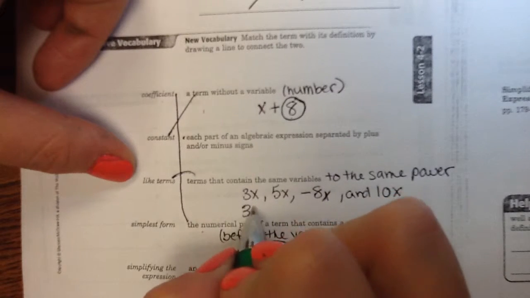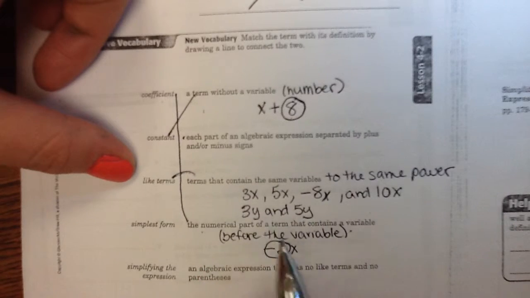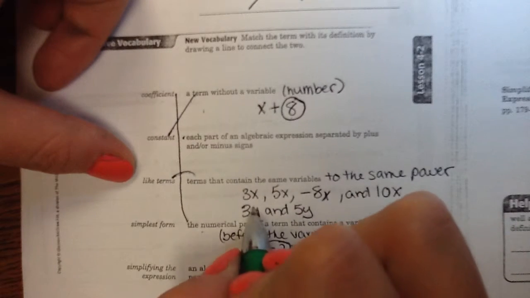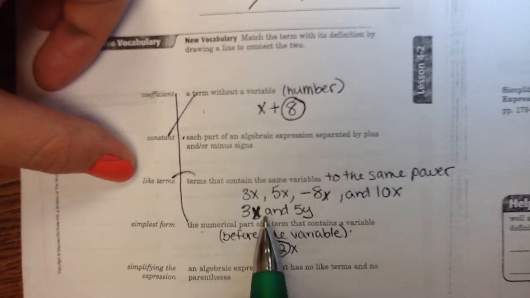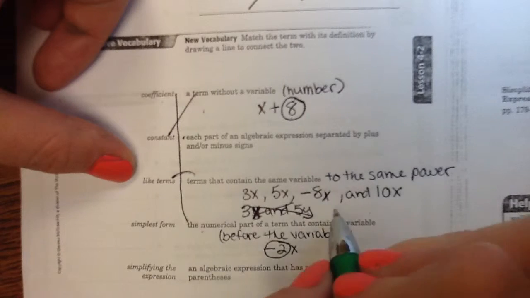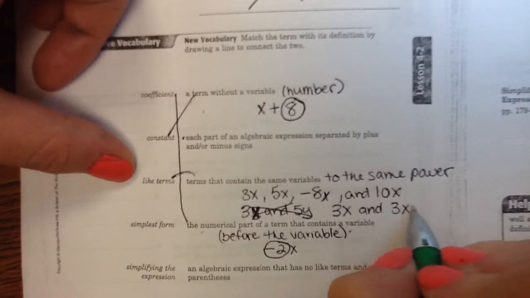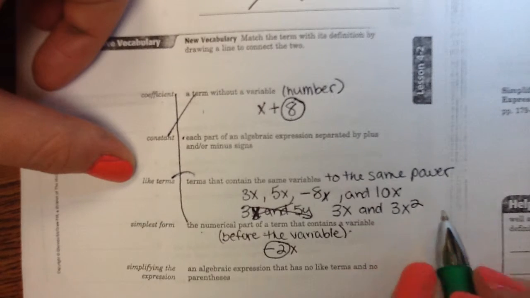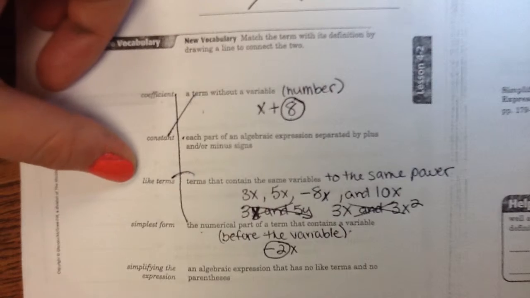If you had 3y and 5y, those are not like terms. Or 3x and 5y, those are not like terms. They have different variables. If you have 3x and 3x squared, those are not like terms because they have different exponents. So those aren't going to count either.